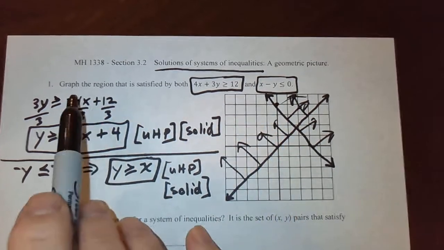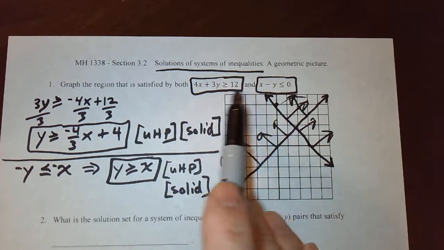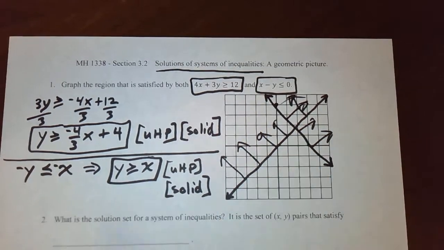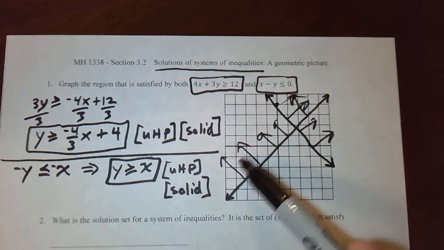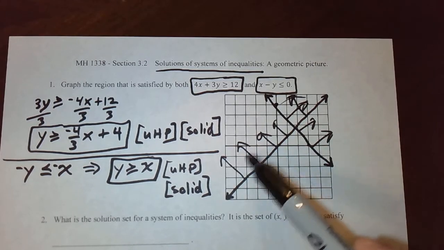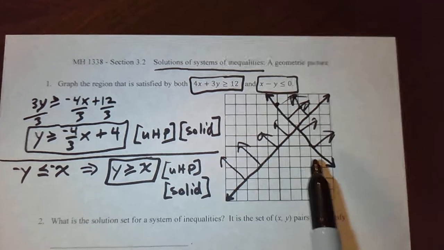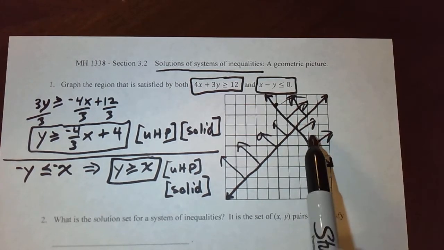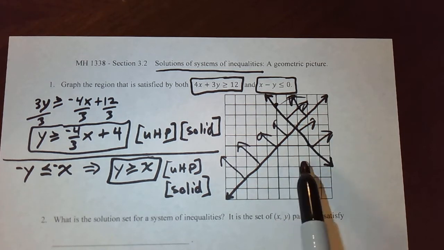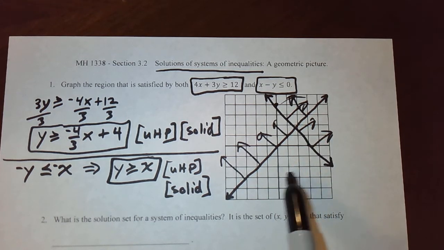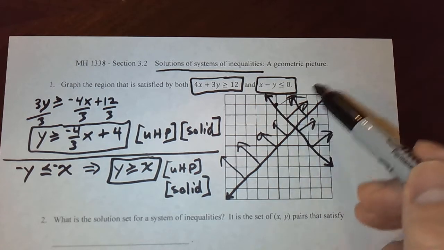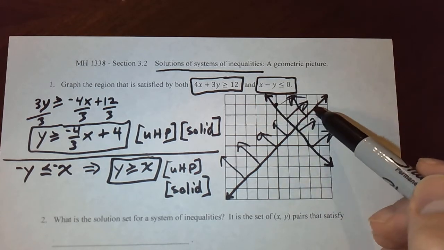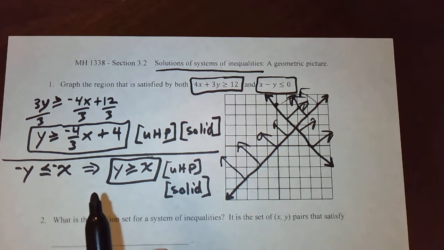So the solution, the region that is satisfied by both of these, is the one region in the graph that is shaded by both inequalities. This region right here is only shaded by one of the inequalities. This region right here is only shaded by one of the inequalities. This region here is shaded by neither of the inequalities. But notice this region here is shaded by both of the inequalities.